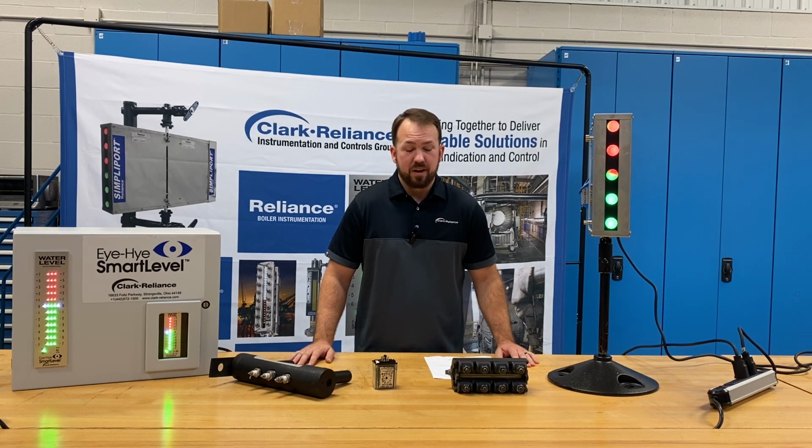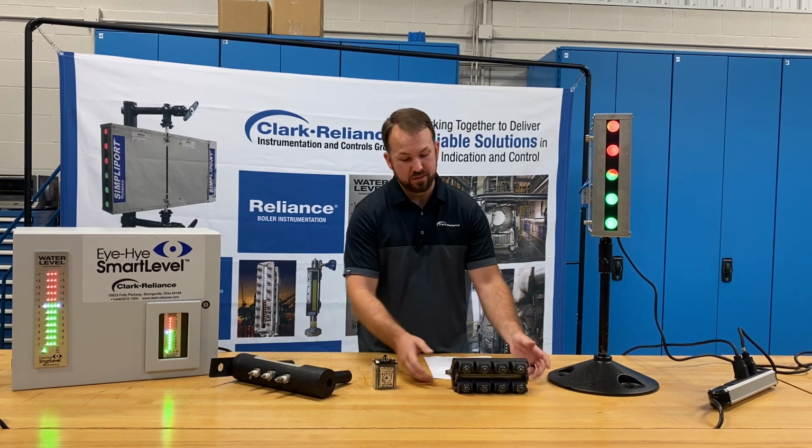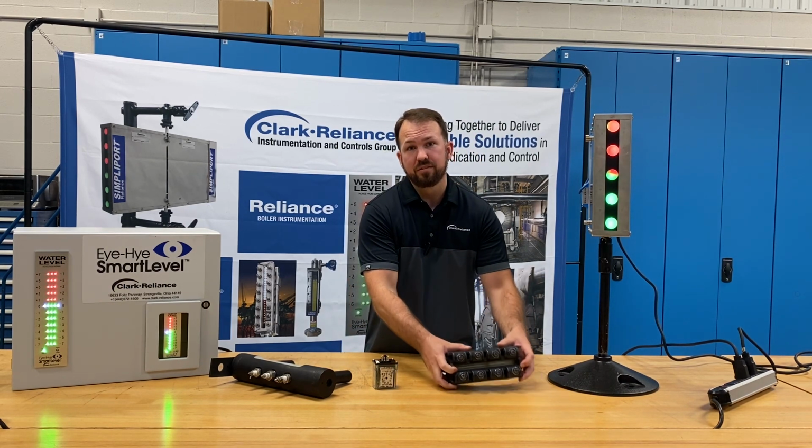Today's topic, we're going to talk about how to correctly select the boiler trim for your application. So let's first start with the basics. What is a direct reading gauge? What is a remote level indicator?